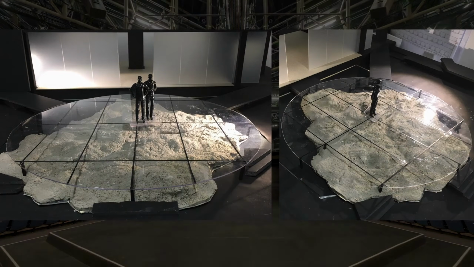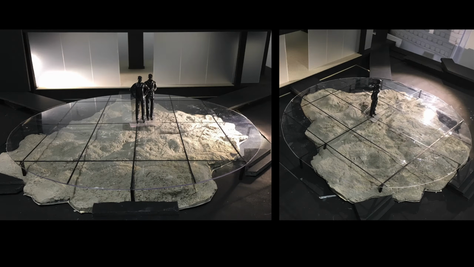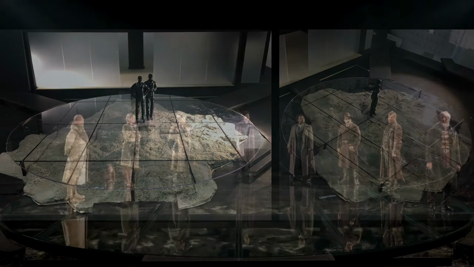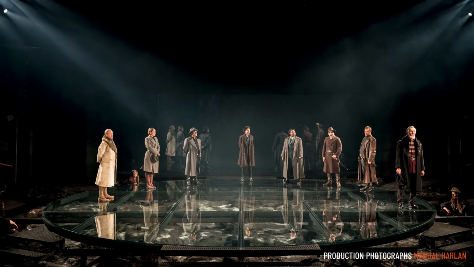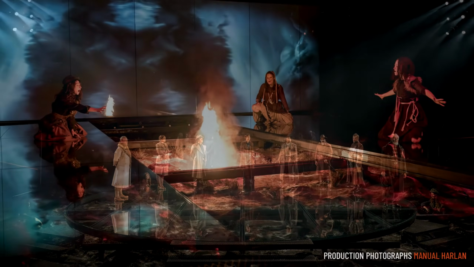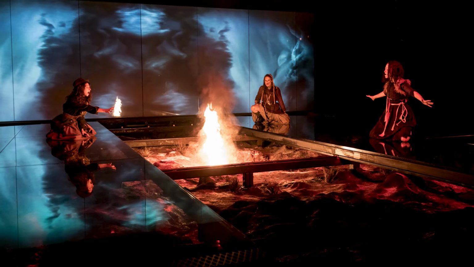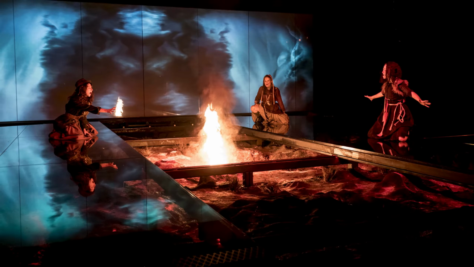And here you can see Simon Dawes' rough model for the production. The concept was a glass disc that sat on a muddy landscape of rocks and heathland. This glass disc was also designed to open, so that the mud can subsume all of the bodies, as well as providing a focus for the Act 4 scene with the Weird Sisters and Macbeth.